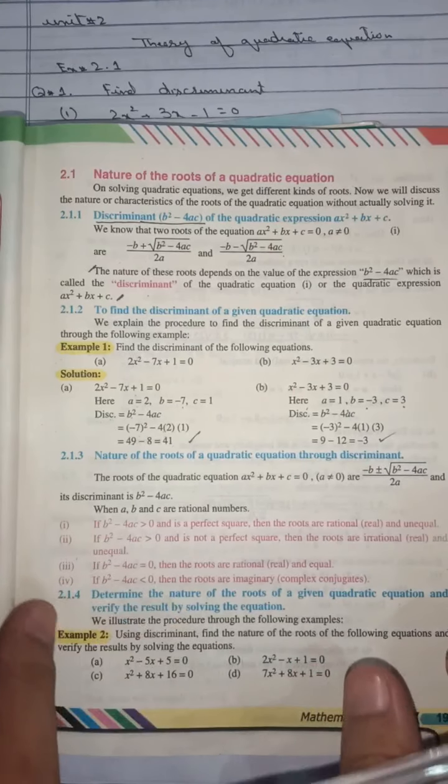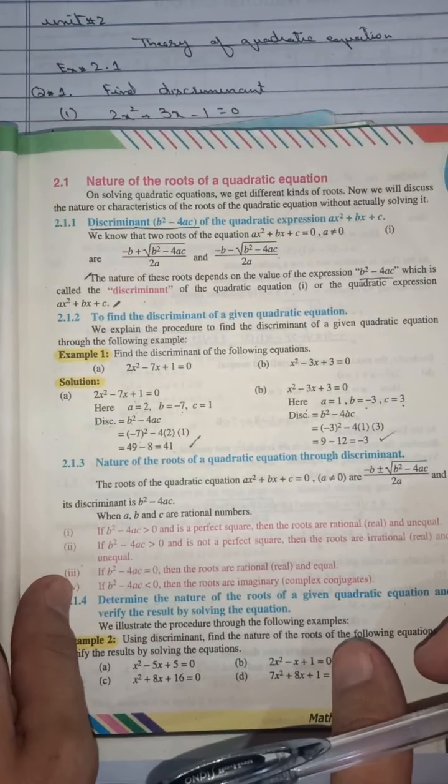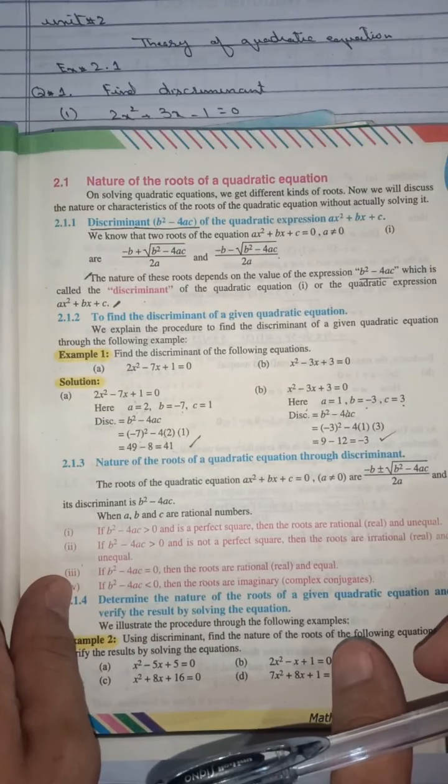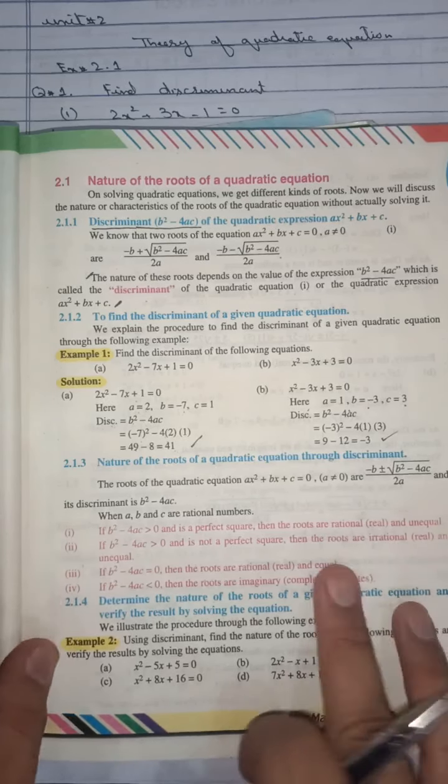and after finding the discriminant, 4 types of answers always appear. The first answer that appears is the roots will be rational, perfect square, not a perfect square, roots are irrational, and roots are imaginary. Let's see.